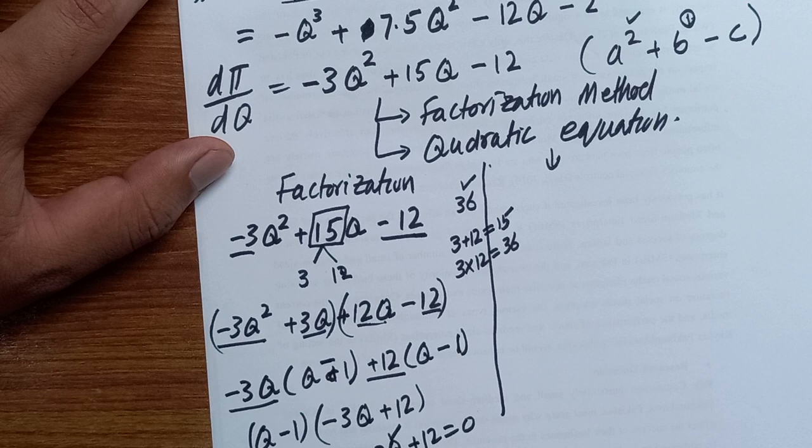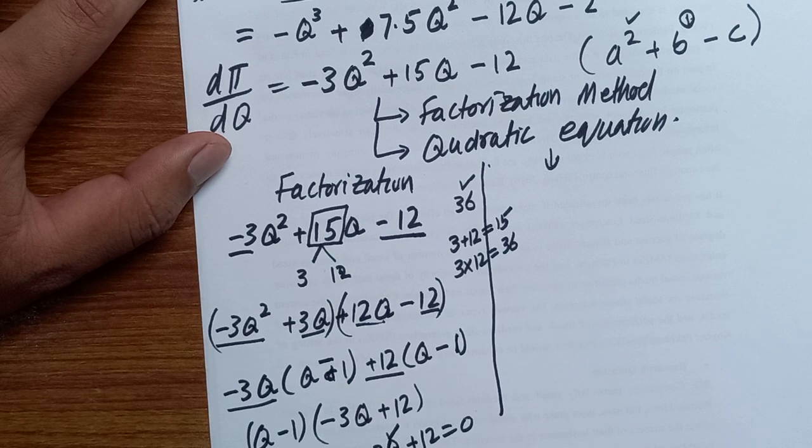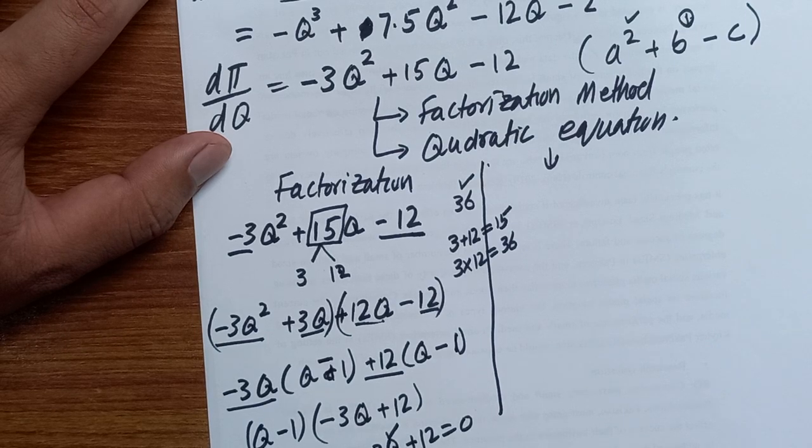And for the other, we will transfer this value to the other side, so it will be equal to plus 3q is equal to 12. We don't need 3 here, we'll divide 3 and 3. So q is equal to 12 divided by 3, it will be equal to 4.